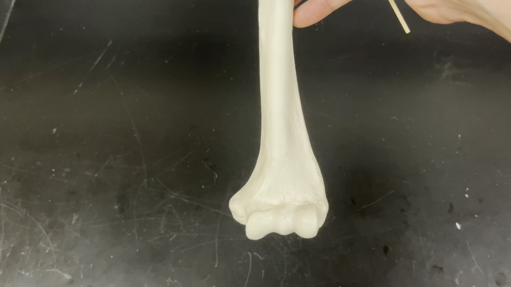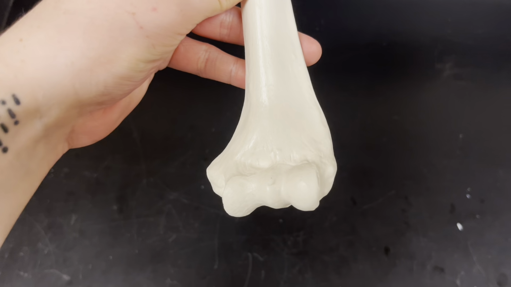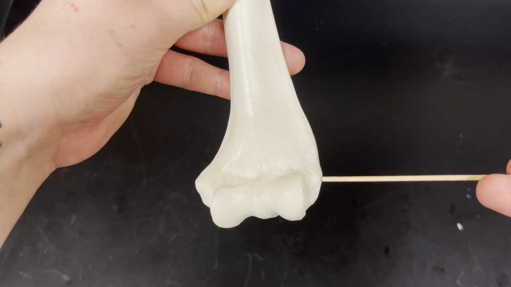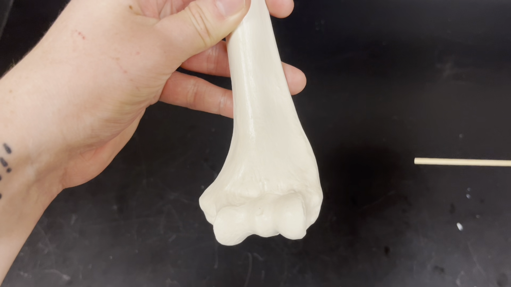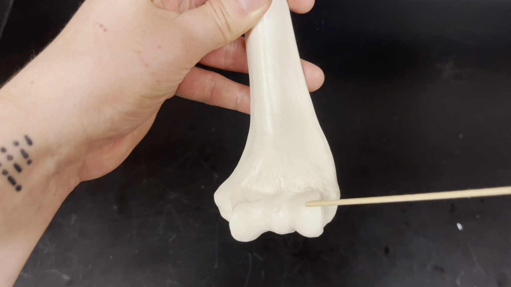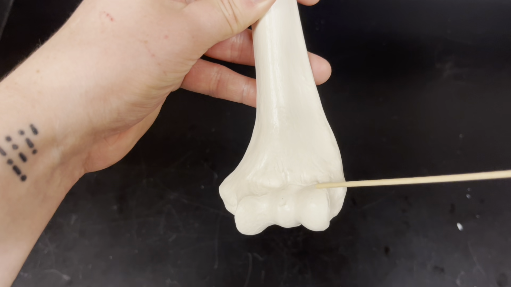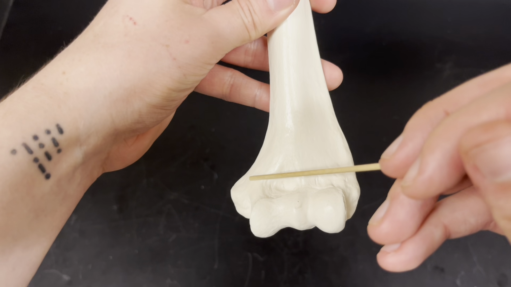Moving farther down, we can see a couple different features of the bone right here. Right here, we're going to have our lateral epicondyle. And you'll notice the word lateral was in there. That's going to be used for a directional term later. Right here, we have our capitulum, our trochlea, and our medial epicondyle.